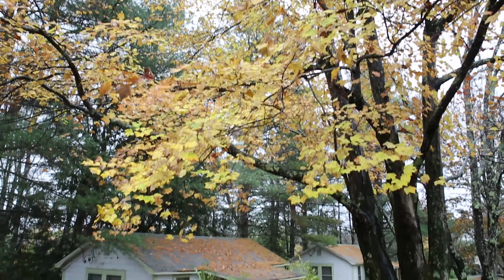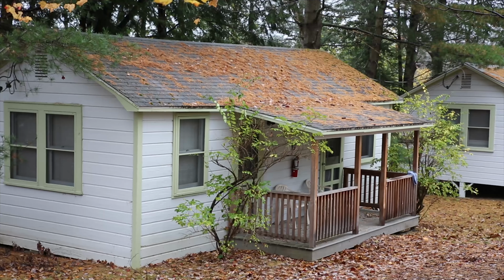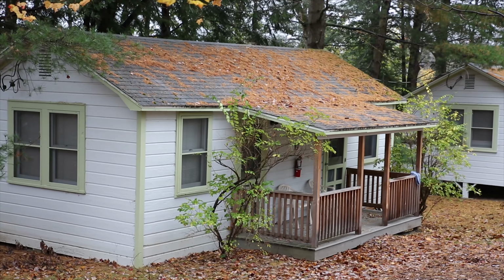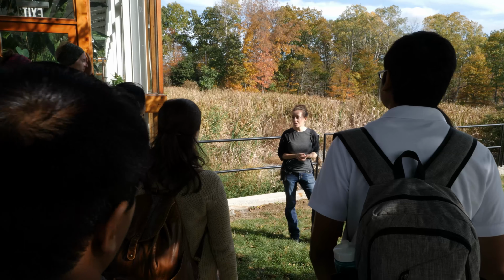It is a lot of cabins, and then we have many different classrooms that we've built over the years, and they're beautiful. Now over the years, we've grown into this huge organization with over 20,000 people that come for the programs that we run here over the course of the summer.